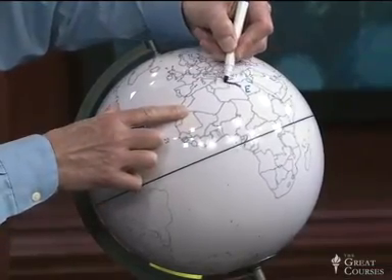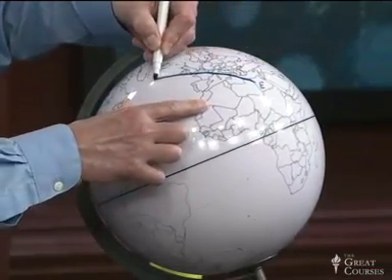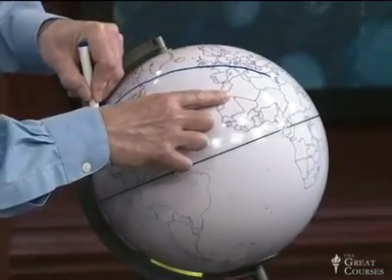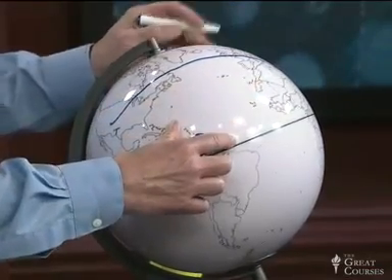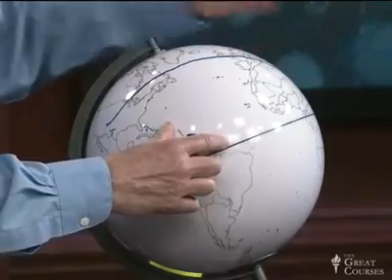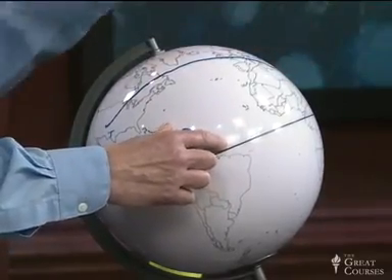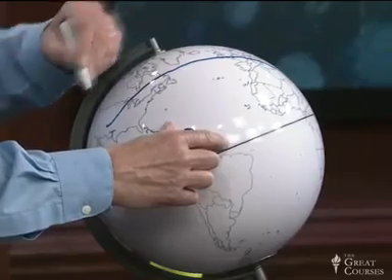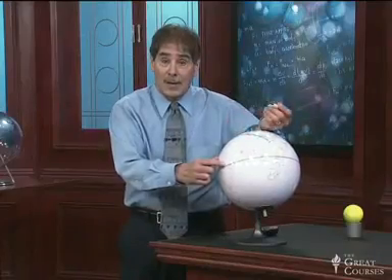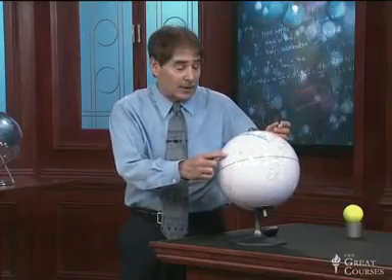And the shortest possible path is what looks like a straight line, but it isn't really a straight line because it's curved with the curvature of the Earth. In fact, it's what we call a great circle. It's part of a circumference of the Earth with its center in the center of the Earth, and that's the shortest possible path. And that's how airplanes, of course, fly long international distances.